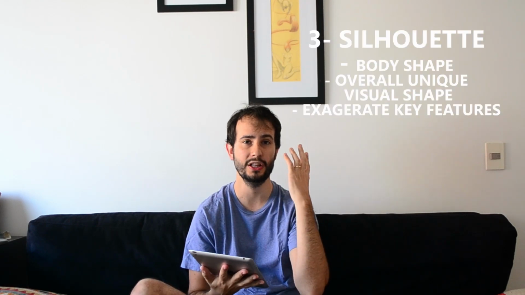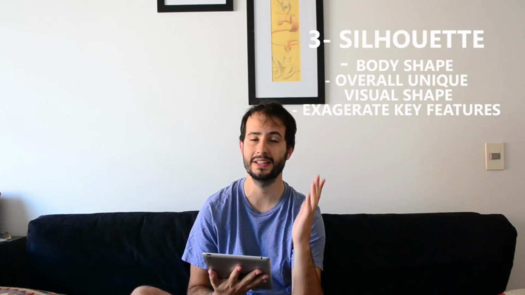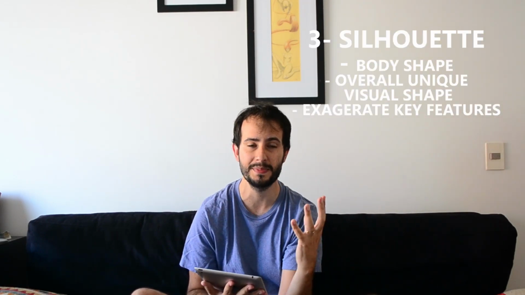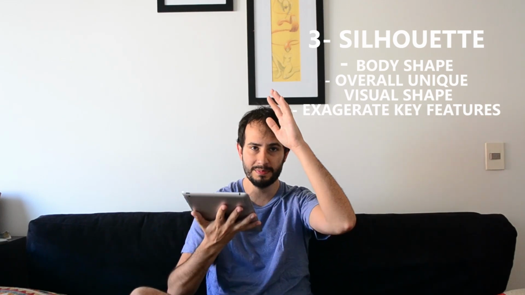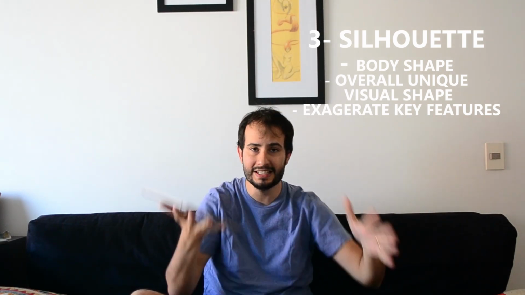So once you have your research done, you have to actually start drawing. And the first thing that you have to think about is the body shape that this character is going to have and the silhouette that this character is going to have. And the silhouette is not just body shape, but it has to do with an overall shape that is going to define the character entirely.